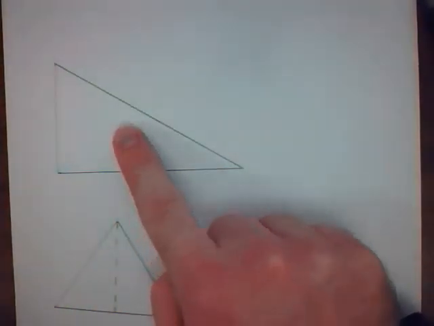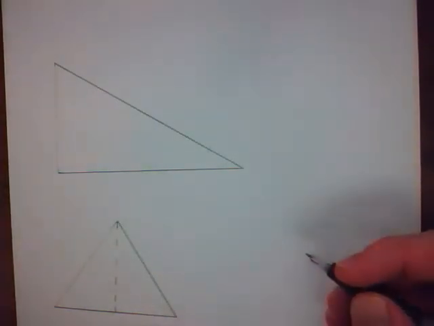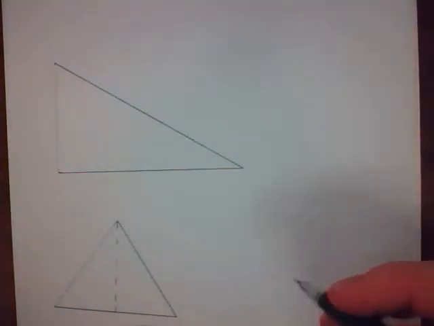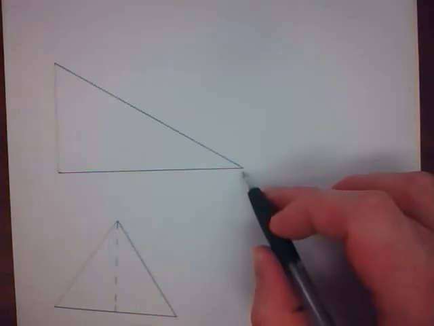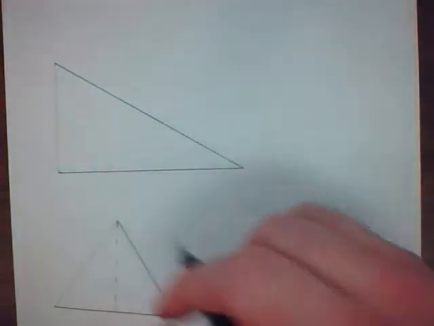In this session, we're looking at how to calculate the area of triangles. The formula works like this. You're going to take the base of the triangle times the altitude and divide it by 2.